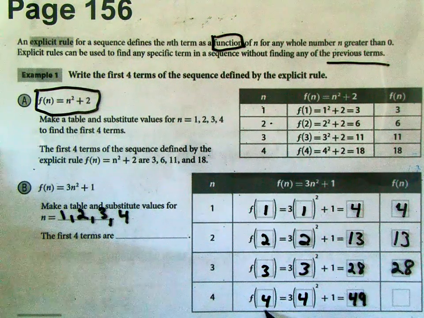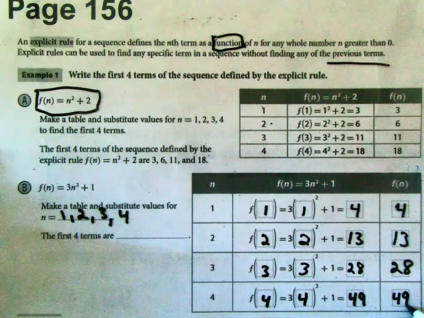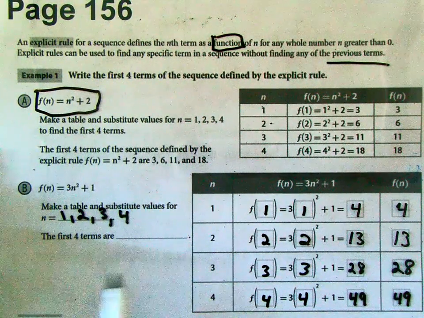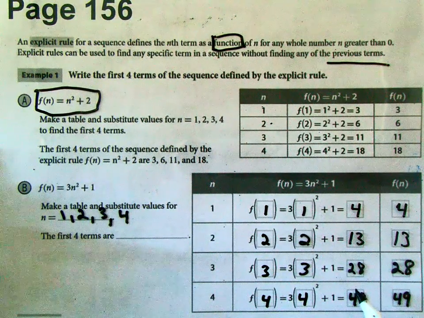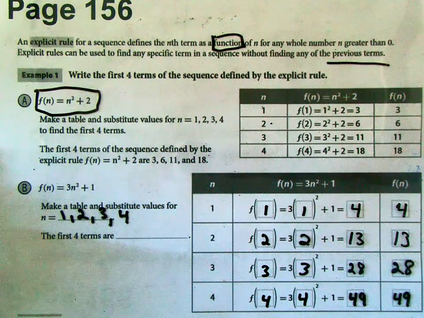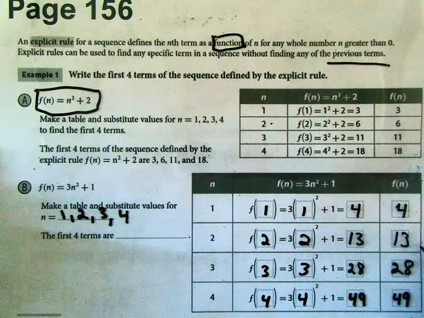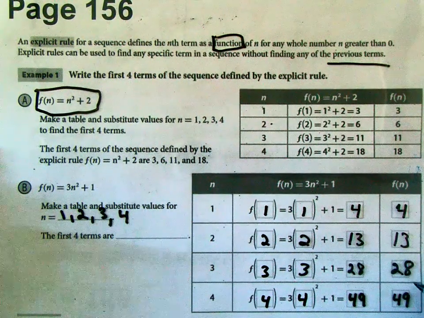So when we plug in 4, we get 49. Again, this is called the explicit rule because you're using functions. So the first 4 terms are 4, 13, 28, and 49.